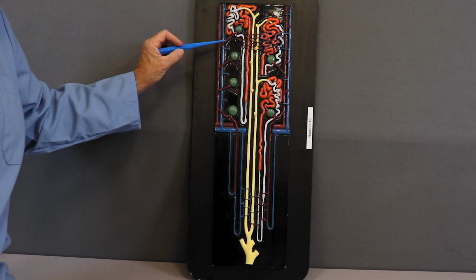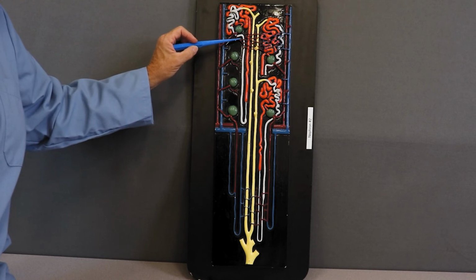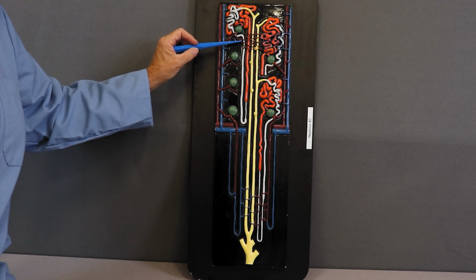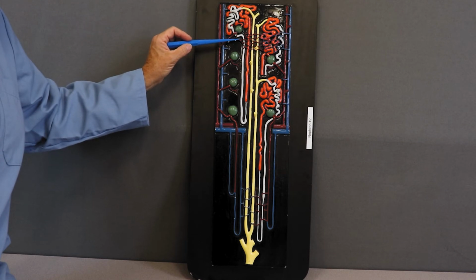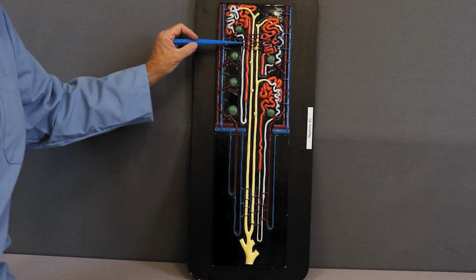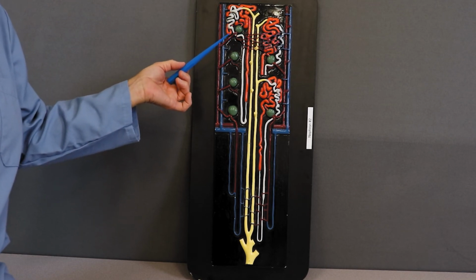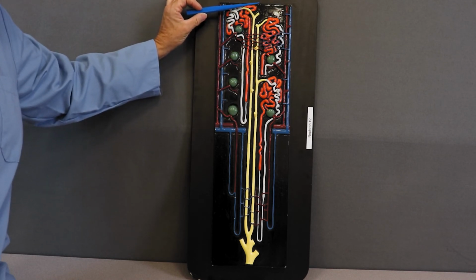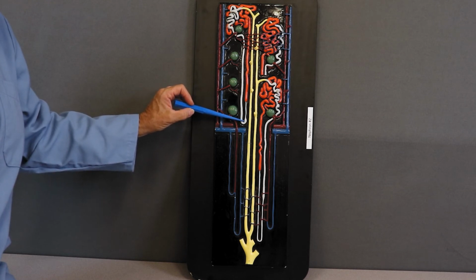So the afferent arteriole gives rise to the glomerular capillaries, and then the efferent arteriole leaves the glomerulus. And as the efferent arteriole is leaving the glomerulus, it forms the system of capillaries referred to as the peritubular capillaries.